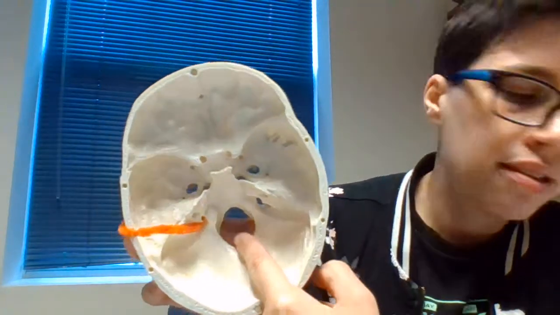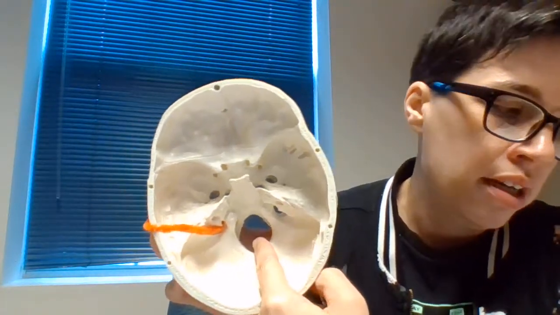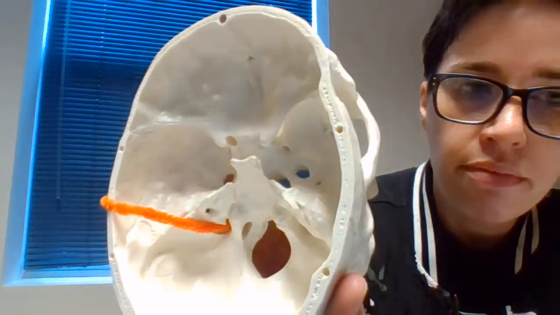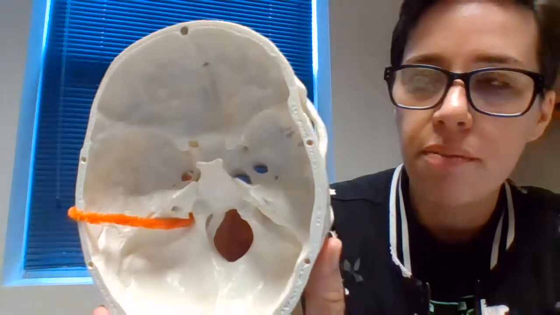So it's outside of this big hole. So it's outside of it, not inside of it. And then I'll show you it from the other view.